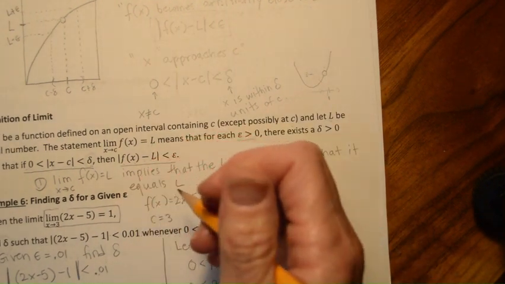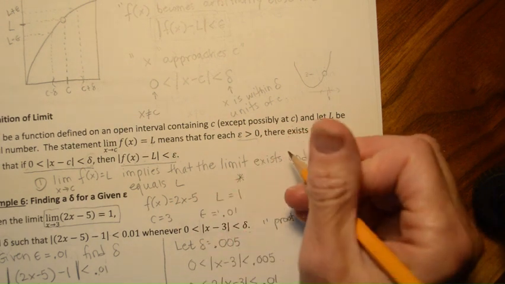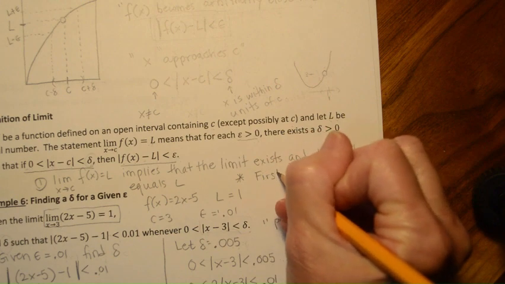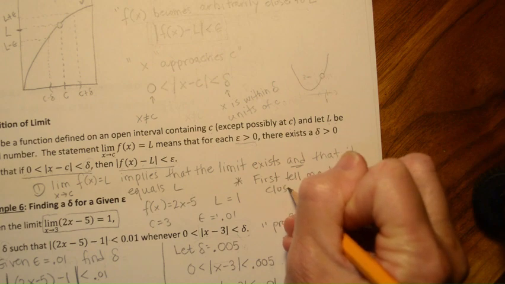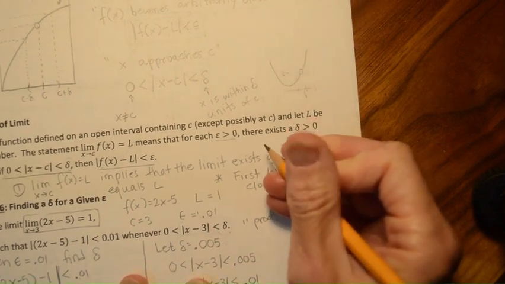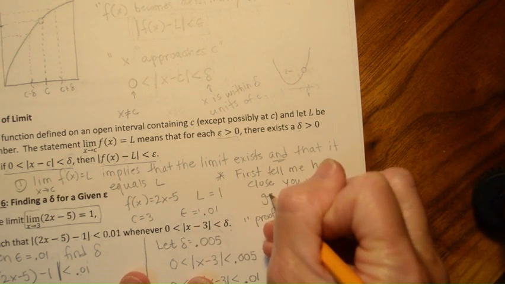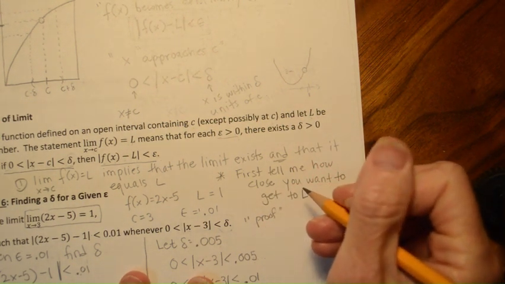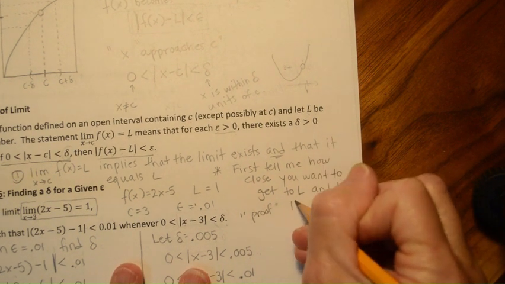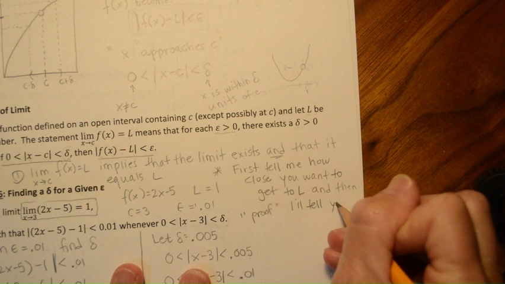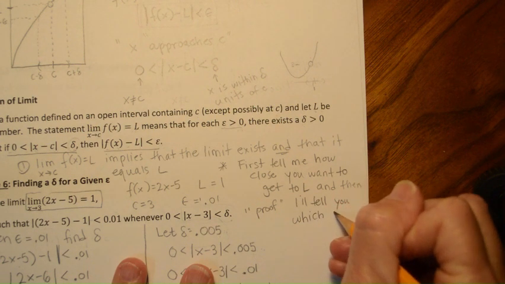The second thing I wanted to say and forgot to is essentially, and again, this is just my words: first tell me how close you want to get to L. And then I'll tell you which delta to pick.